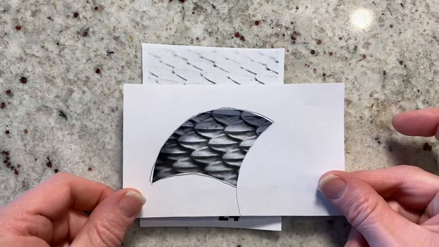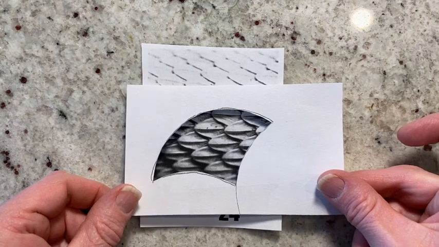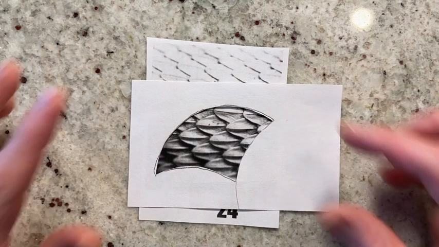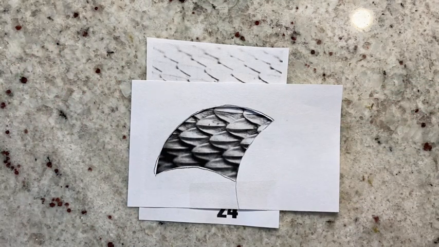The drawing demonstration I'm going to do for you today is from the PDF file, and this is photo 24. If you have a printer in your house, then you can cut out these PDFs and use that as your reference. What I'm doing now is I'm taking my frame that I've created and I'm coming up with just a fun composition that I can use.